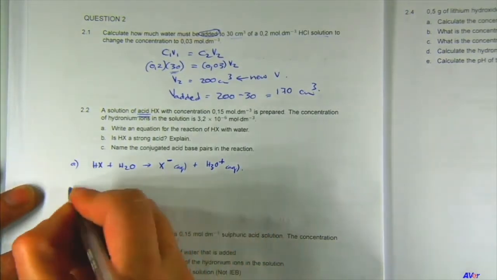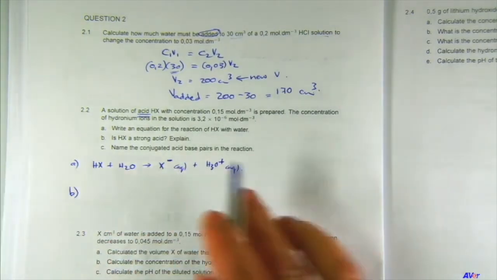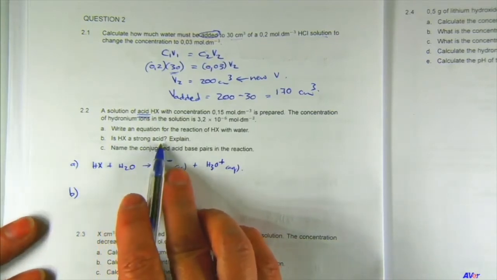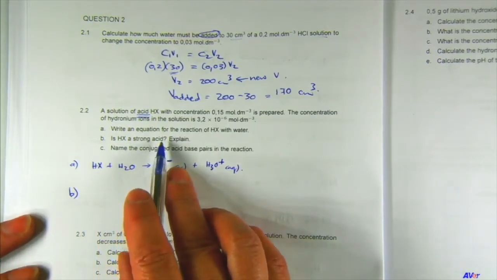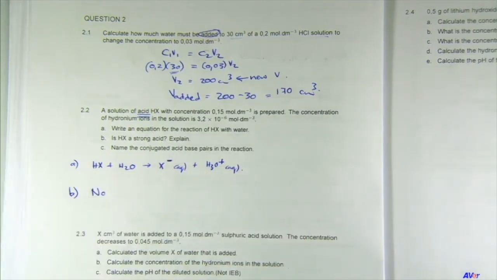Right, and now we get to the second part, and the second part is the more interesting part. They are asking, is this a strong acid? And the answer was no. Right. Okay, let's talk about this. What is your definition of a strong acid? Ionized completely.